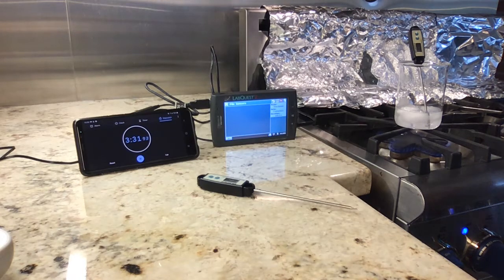All right, at 3 minutes 30, we have 13 degrees. At 4 minutes, we have 17.2 degrees.